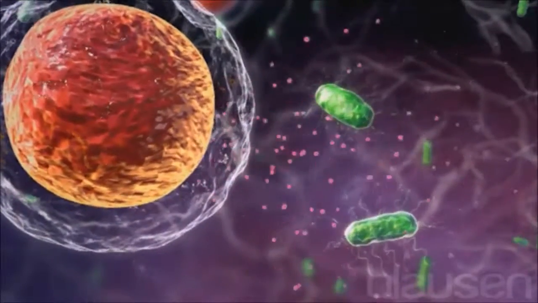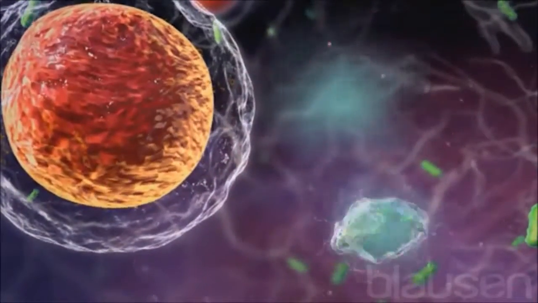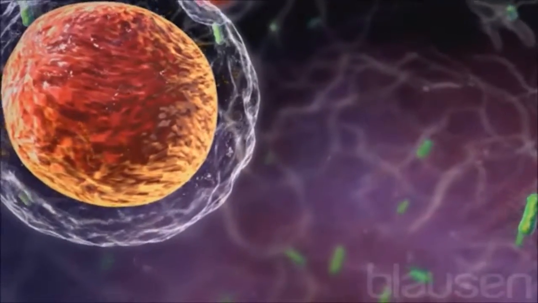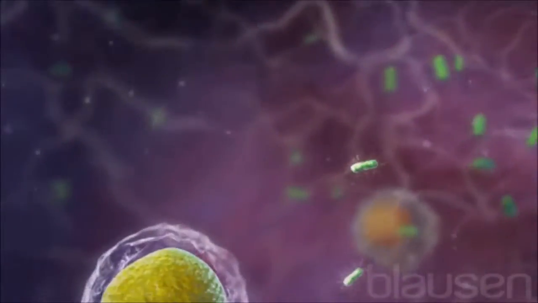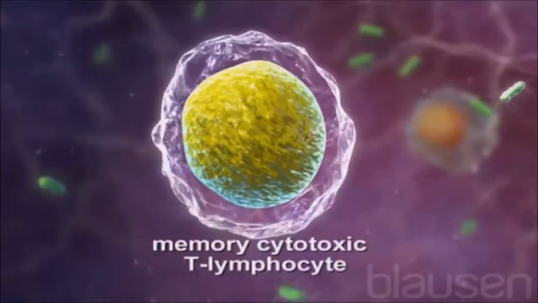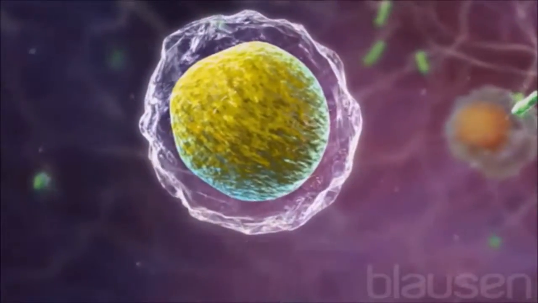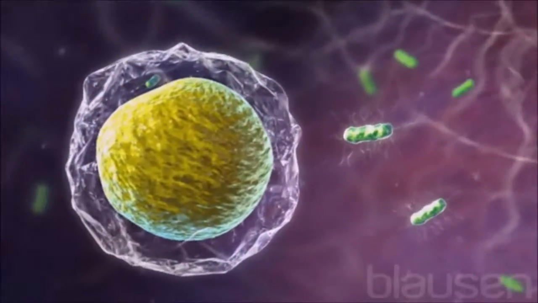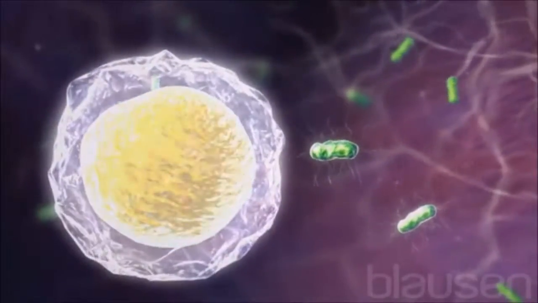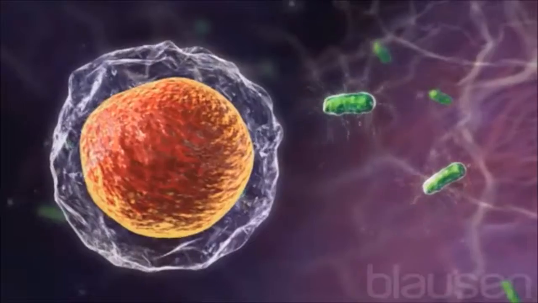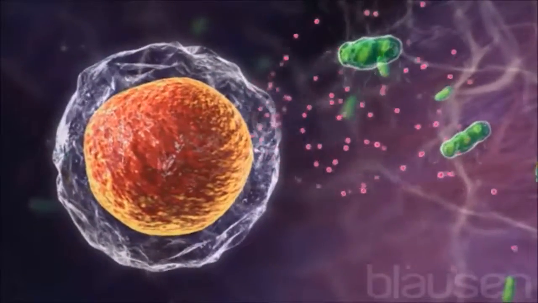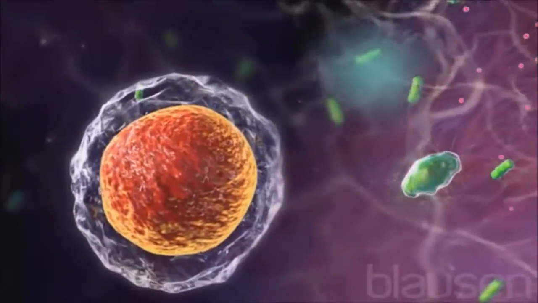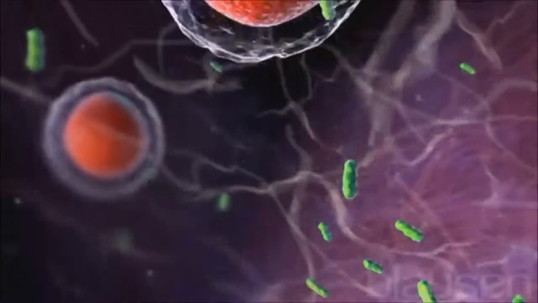Cytotoxic T cells recognize and destroy foreign cells in tissues or virus-infected cells. Another T cell is the memory cytotoxic T lymphocyte, which remains in reserve in the body. If sometime in the future these T cells re-encounter this specific antigen, they will rapidly differentiate into cytotoxic T cells, providing a speedy and effective defense.